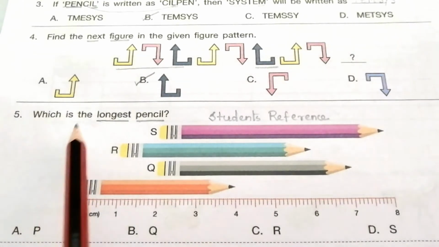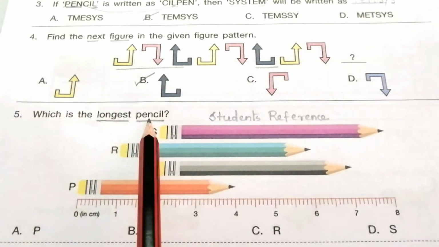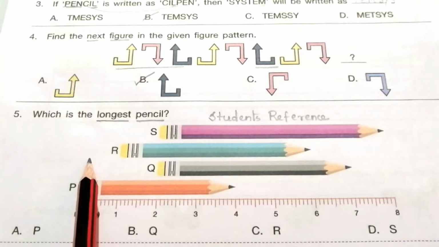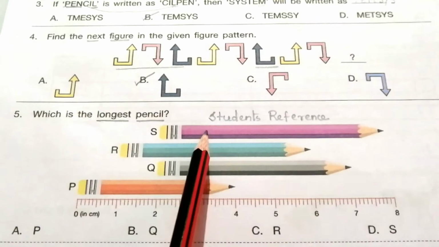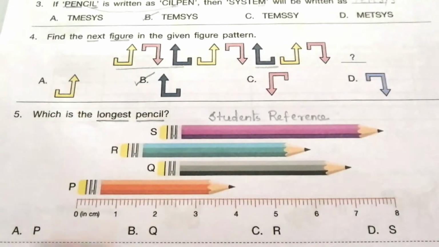5. Which is the longest pencil? Look at the given pictures and try to find out the answer. Which is the longest pencil? Yes, S is the longest pencil. So the answer is D.